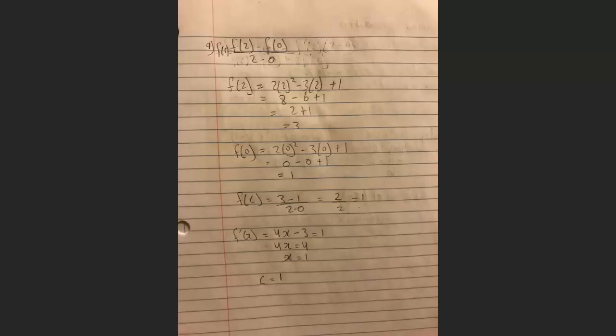All right. Yes, Professor? Yeah, I'm ready, go ahead. So basically, we're going to take the slope of the function, which is f of 2 minus f of 0 over 2 minus 0. As you could see, I found f of 2 and f of 0. F of 2 is 3 and f of 0 is 1.